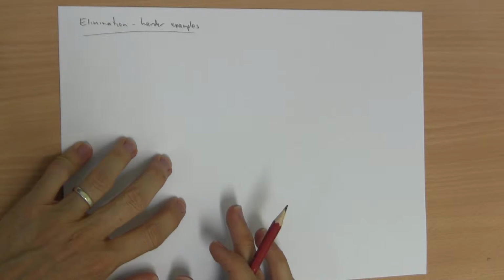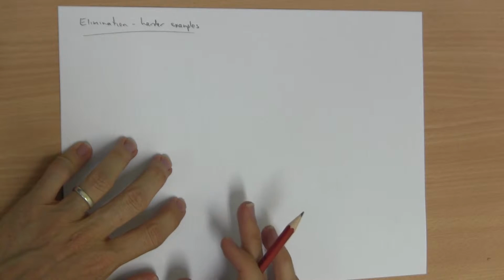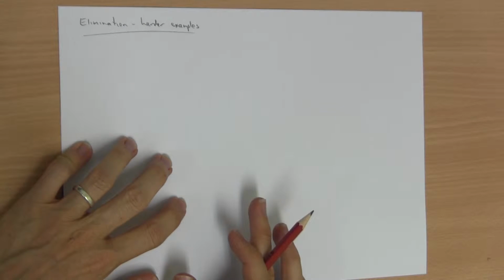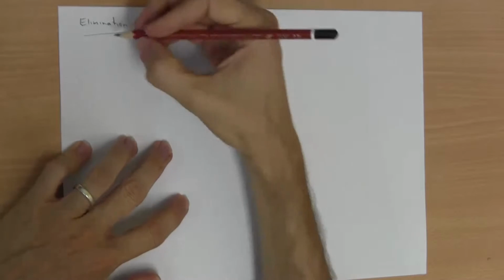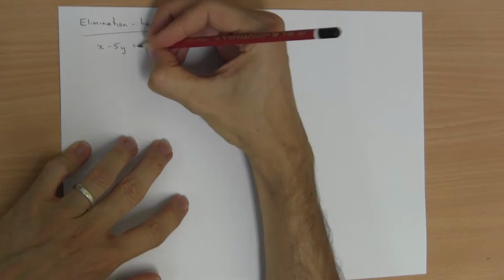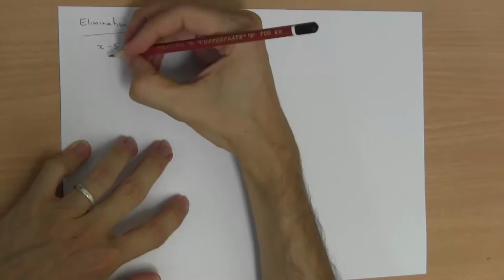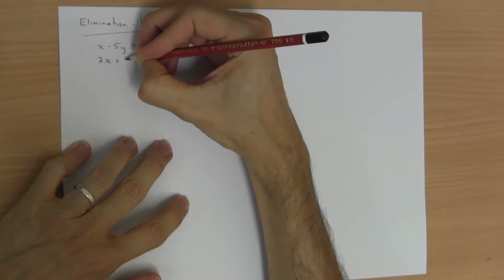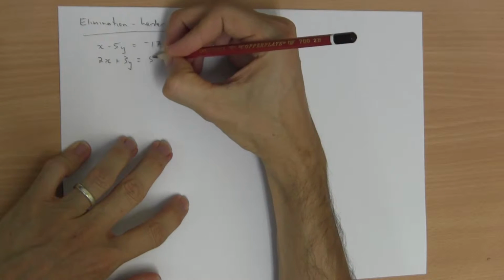I want to show you a couple of harder examples of how to use elimination to solve simultaneous equations. Here's the first one. x minus 5y is negative 17 and 2x plus 3y equals 5.